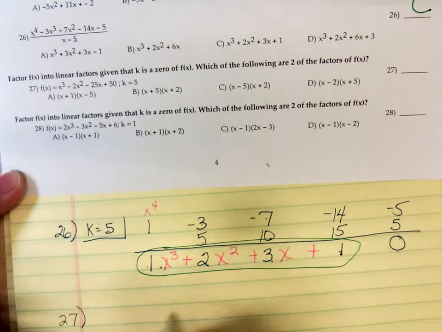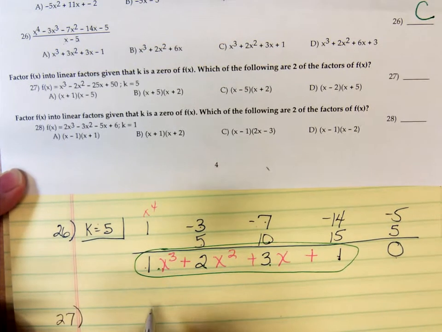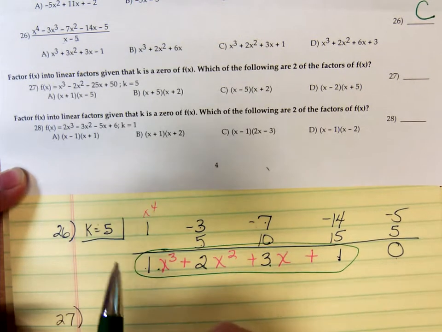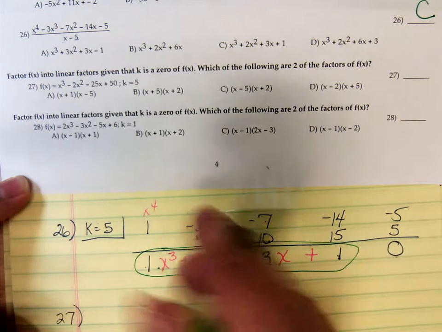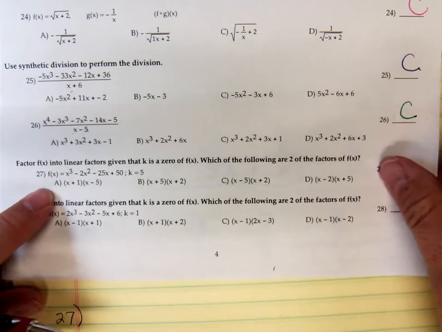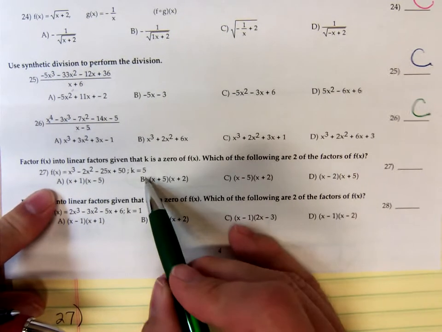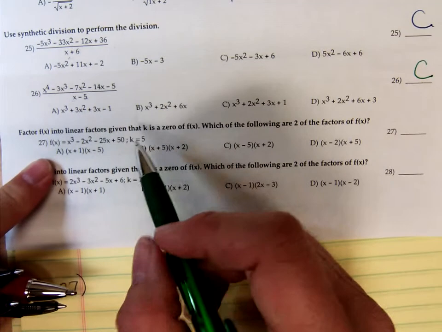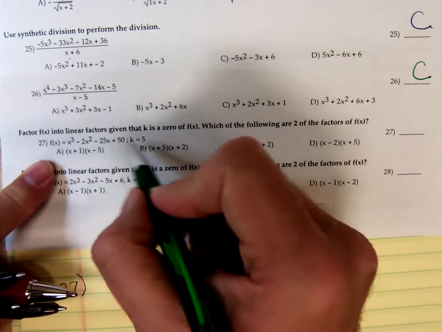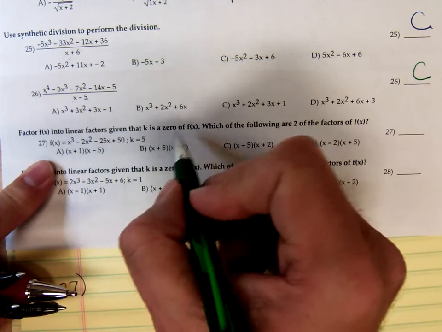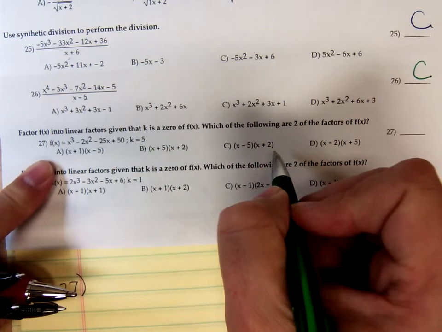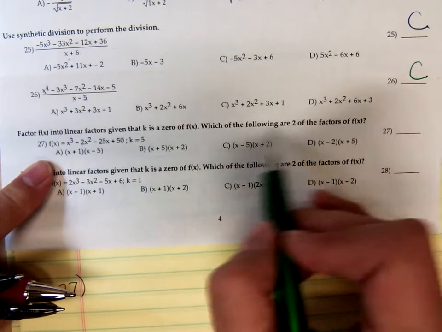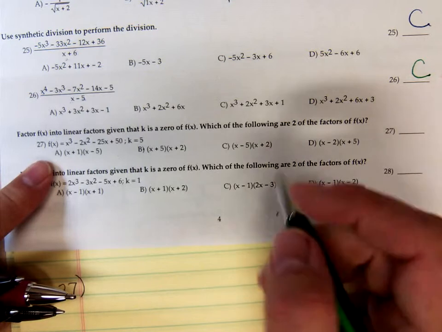The way we're going to factor these, given that k is a 0, is do synthetic division once. You're going to do synthetic division with k and then factor the quotient. Once you're completely through factoring, you're going to have 3 sets of parentheses. Here it's only asking for 2 of them, but you've got to find all 3 of them in order to answer the question.